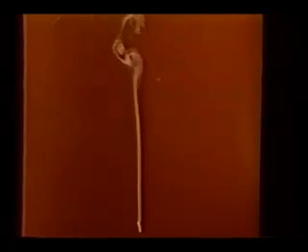Smoke rises because it is lighter than the surrounding air. The smoke plume is steady near its source. Further up, waves occur, the plume becomes unstable, then turbulent. Instability is the first step in the chain of events which generate turbulence.